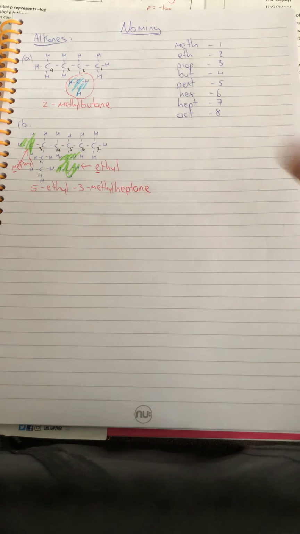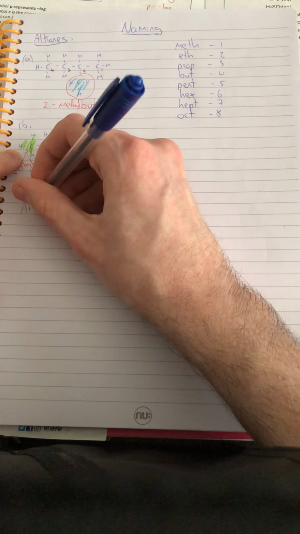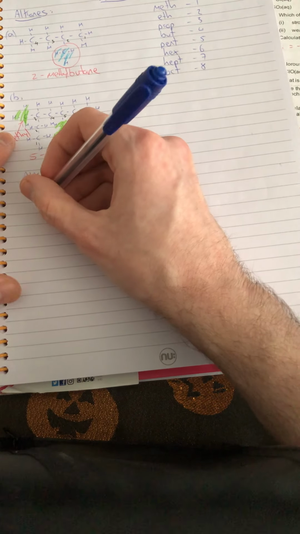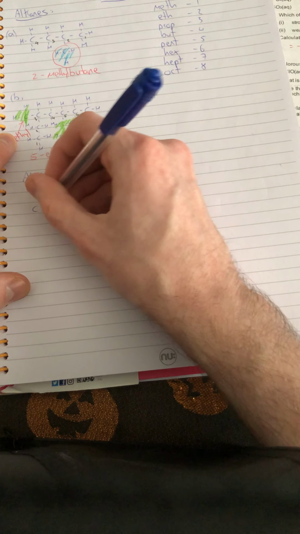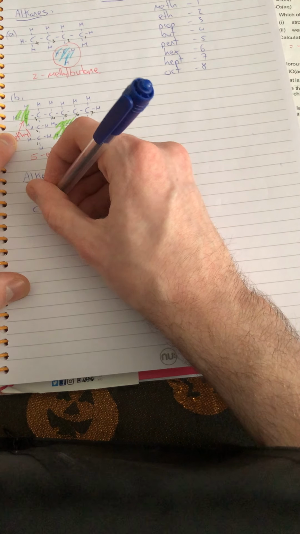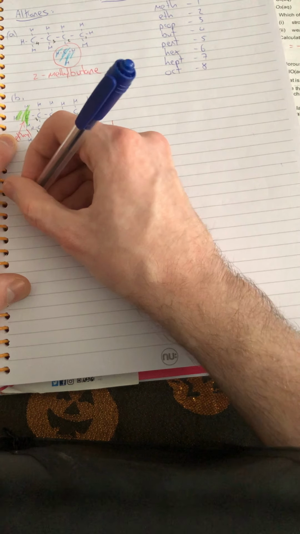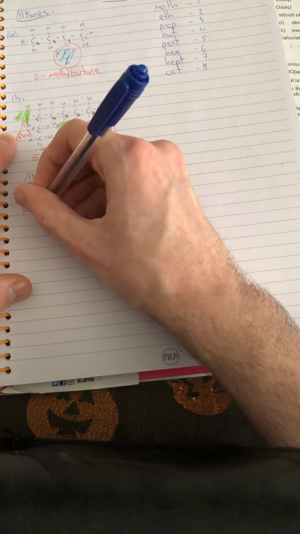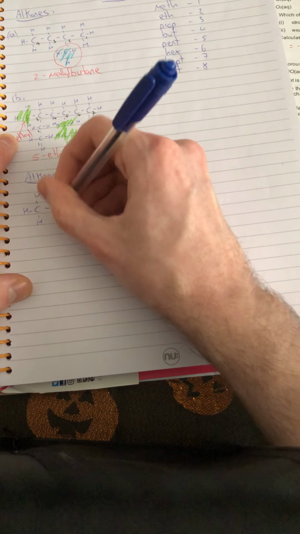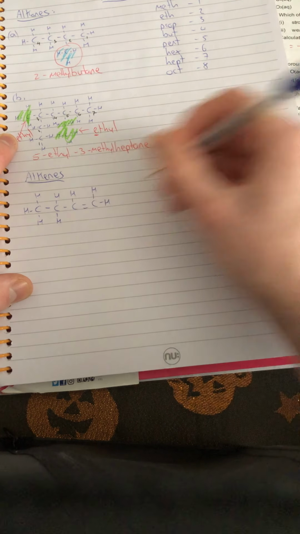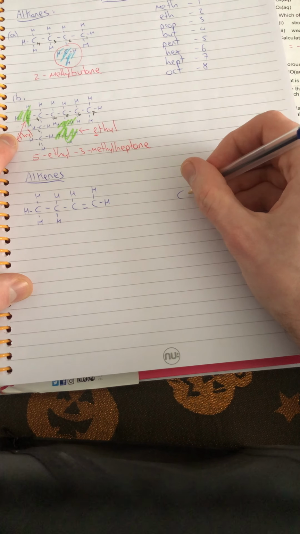Right, let's go on to alkenes. I'll very quickly do 2. I'll do this one first.